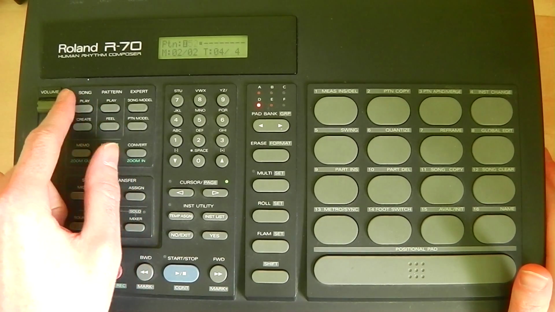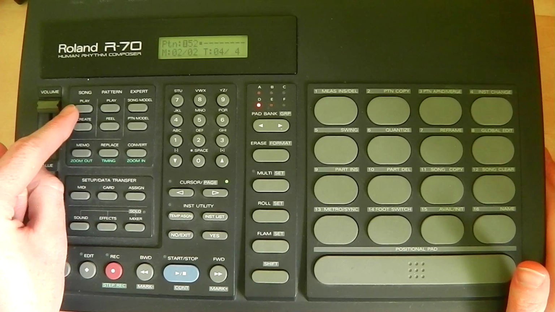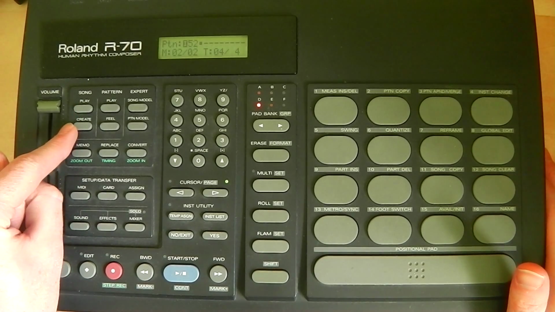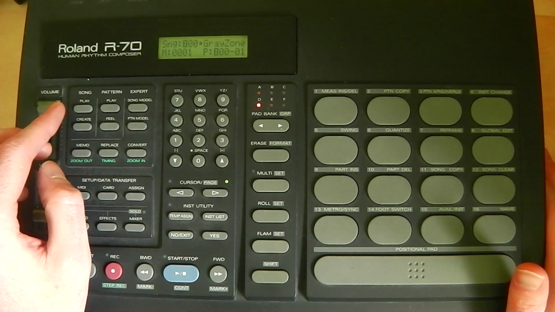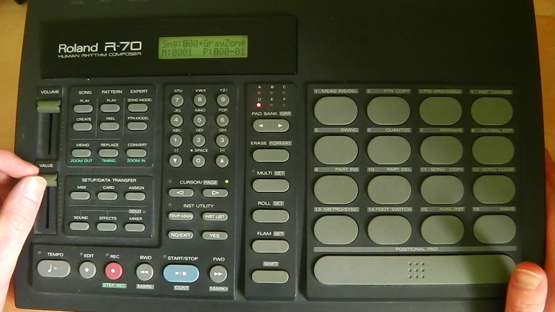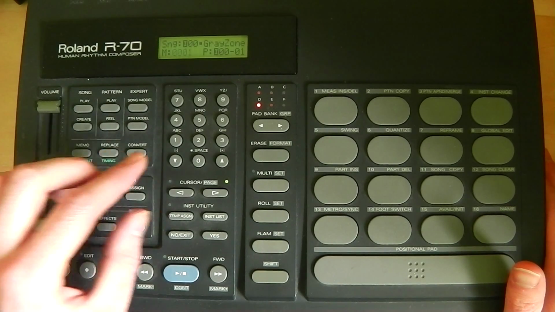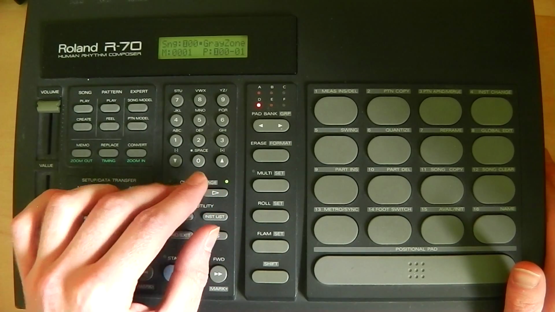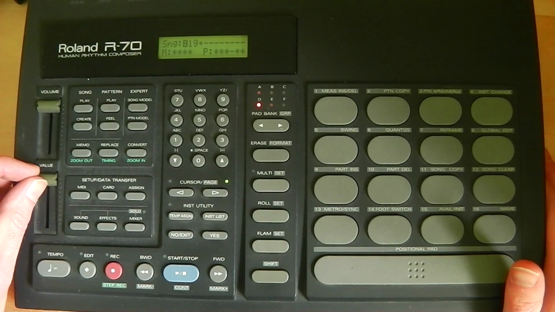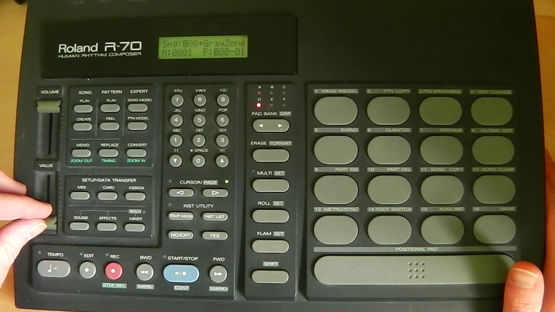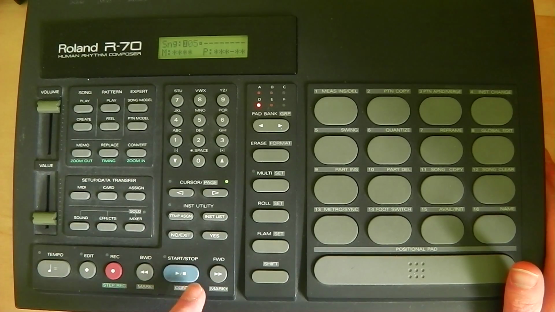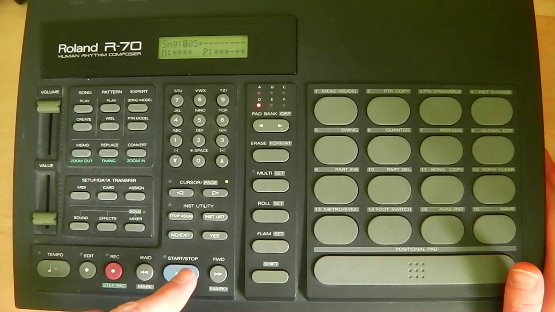So if you look over here in the song section, we've got a play button, we've got a create button. Okay, press song play, and this will just go to your song section, and you've got 20 songs you can program. So if you move the cursor onto the song number, you can go through 00 up to 19, which is basically 20. And you can listen to ones you've already got. Let's go to a blank one. Let's go to number 5. I think that's blank. Press play. If it doesn't play, that means it's blank.